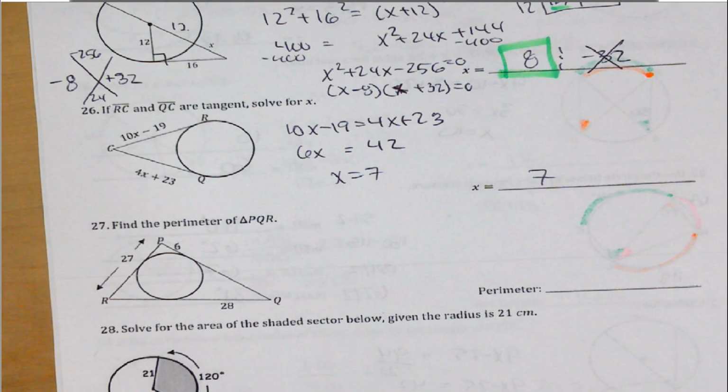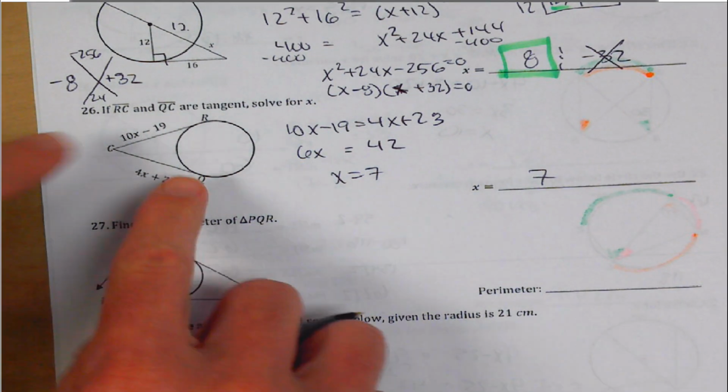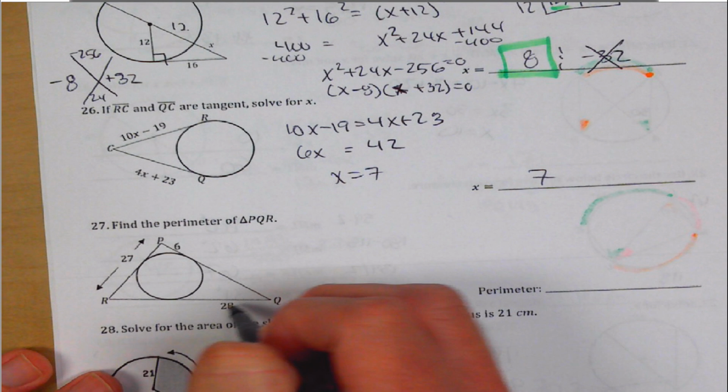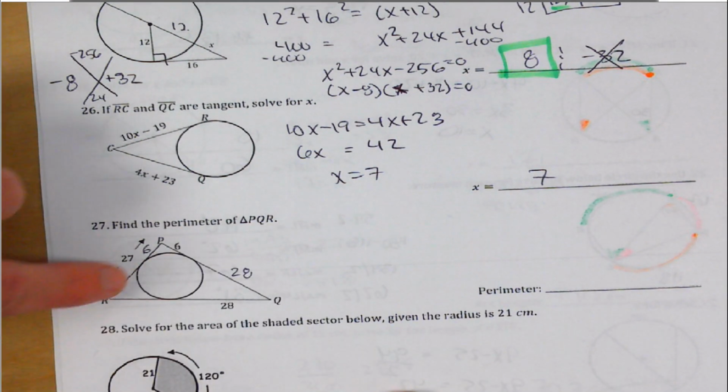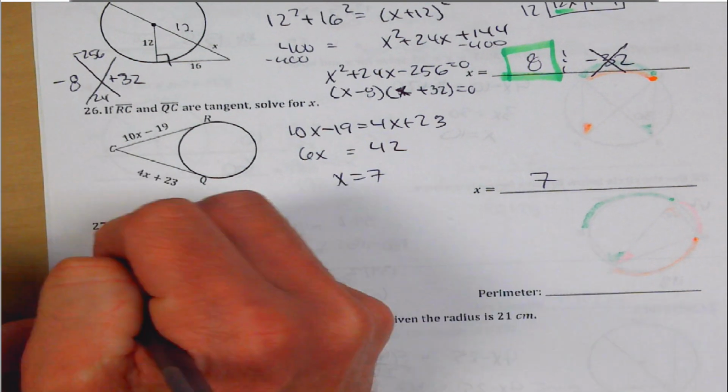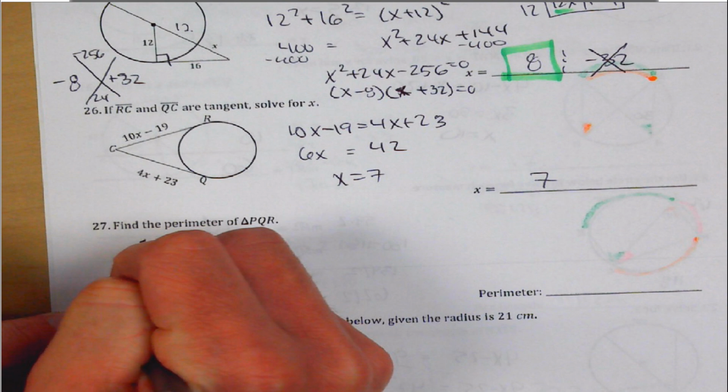Find the perimeter. Now, this is really cool, because of what we learned here, we apply this. So this is 28. So that must be 28. If that's 6, that's 6. Now this bottom piece, we know the whole thing's 27, so if I take 6 away from 27, this should be 21. That makes this 21.